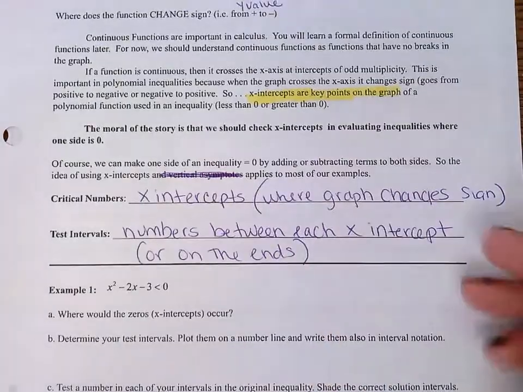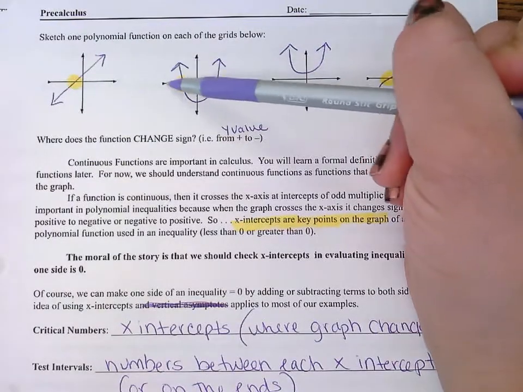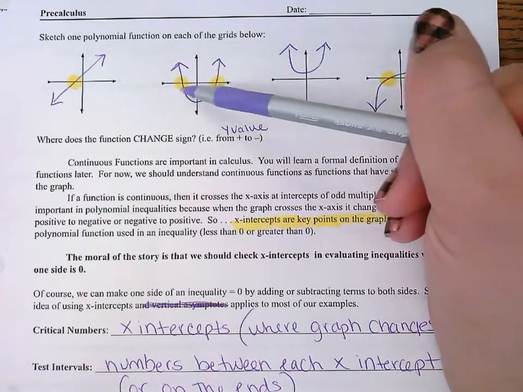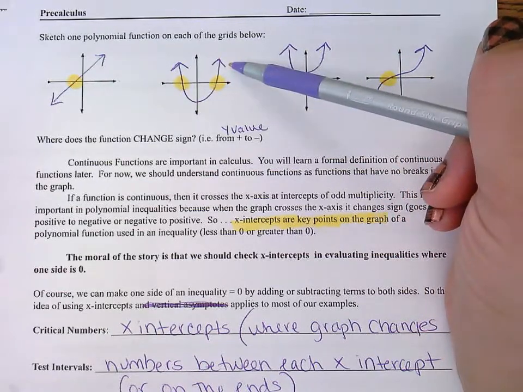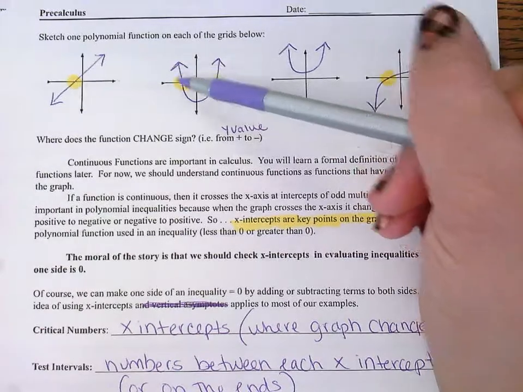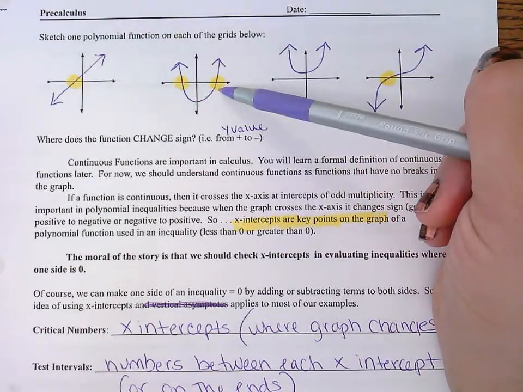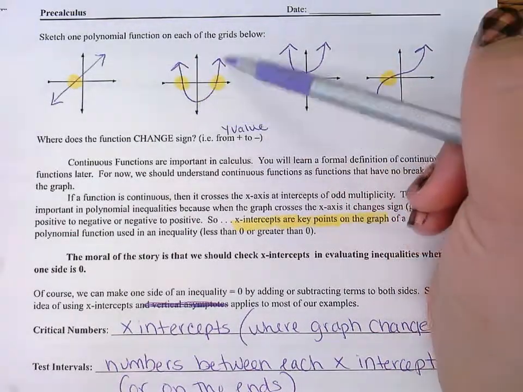For example, up here, a test interval would include this portion of the graph. Another test interval would include this portion of the graph, and another test interval would include this portion of the graph. So this graph actually has 3 test intervals. We would find these 2 x-intercepts, test a value to the left, in between, and to the right.